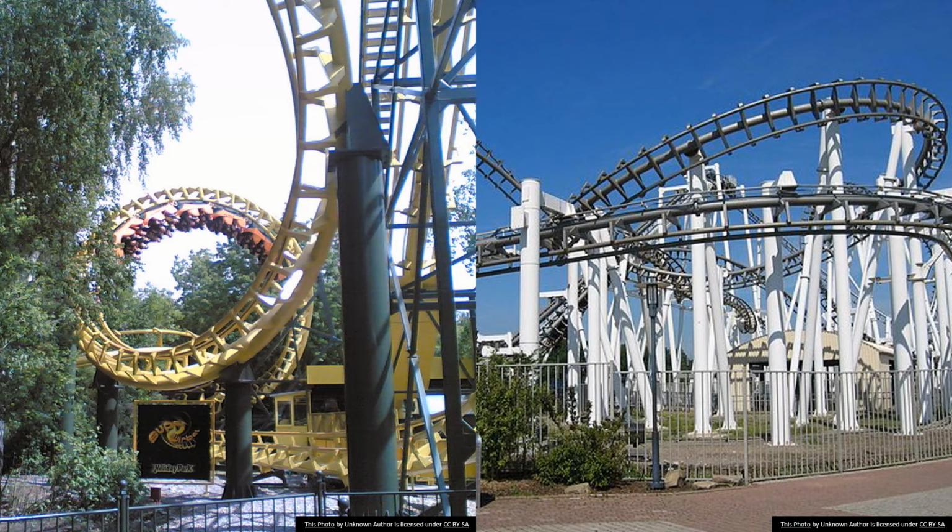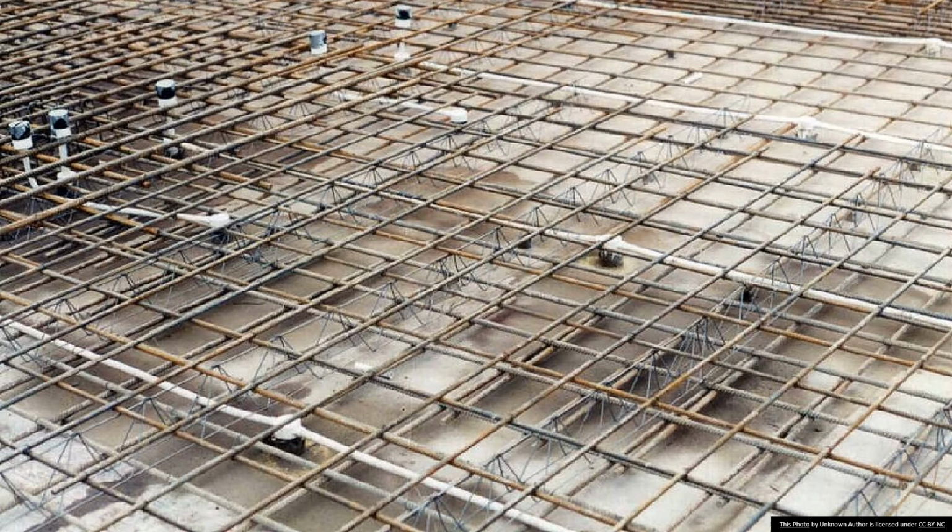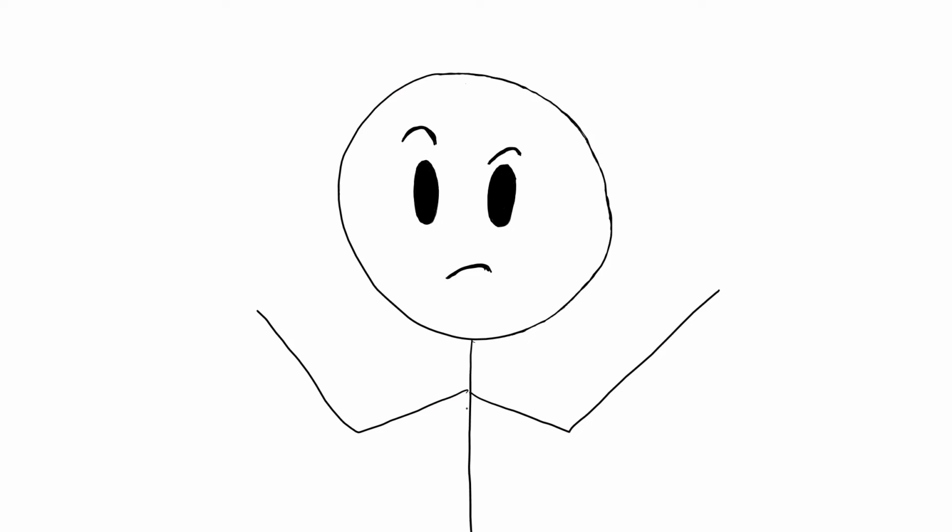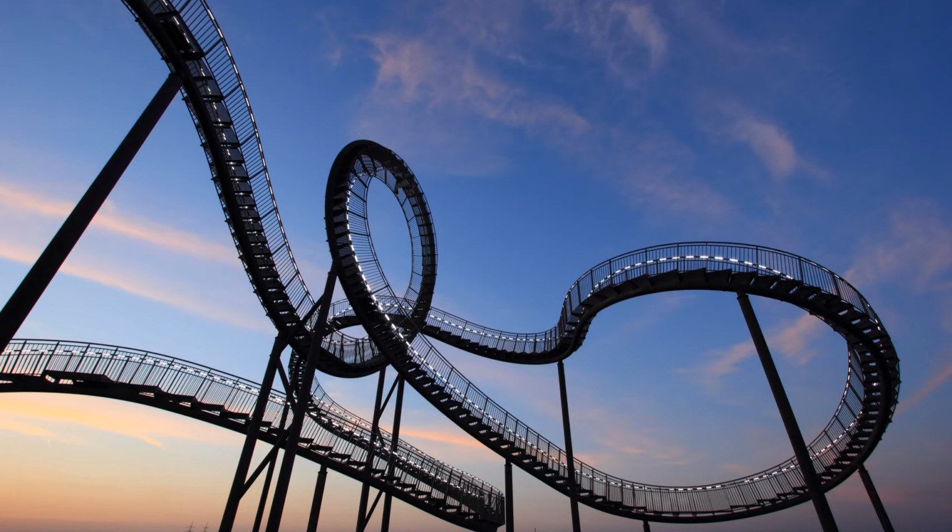Roller coaster foundations are made from reinforced concrete. What is that? Reinforced concrete is a hybrid of concrete and steel. Steel bars are inserted into the concrete molds before the concrete sets. Well, why isn't it just concrete like the train if they're so similar?